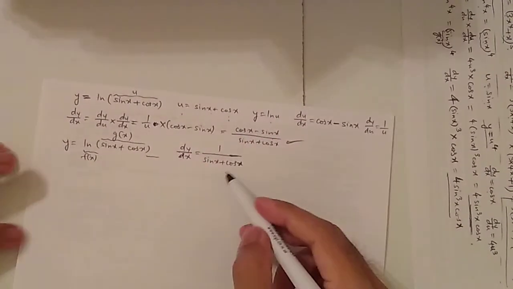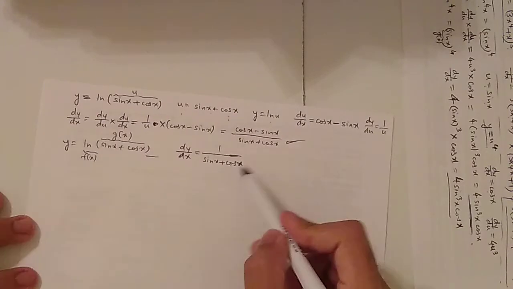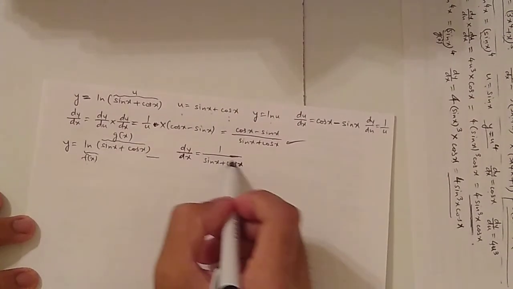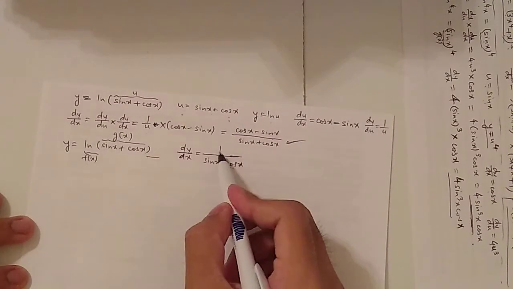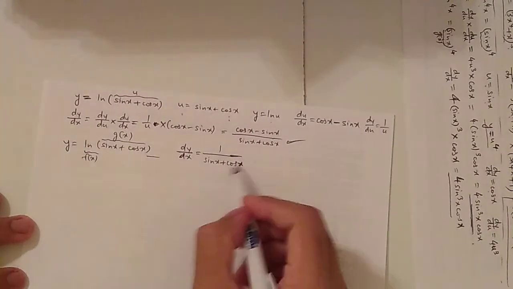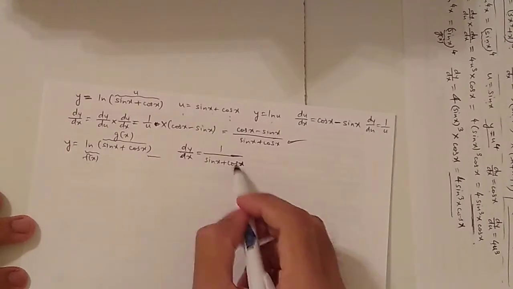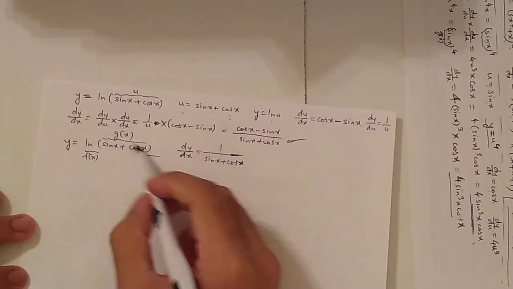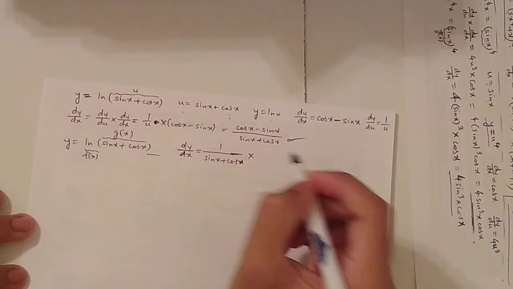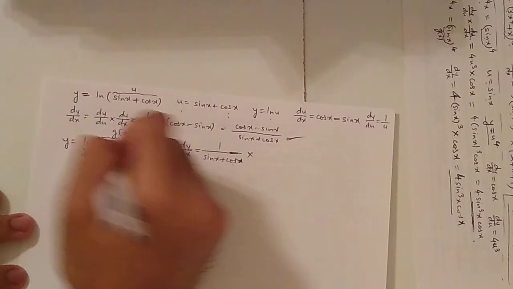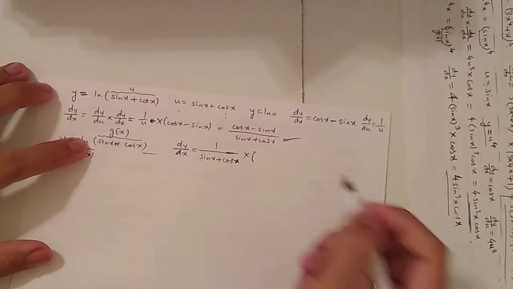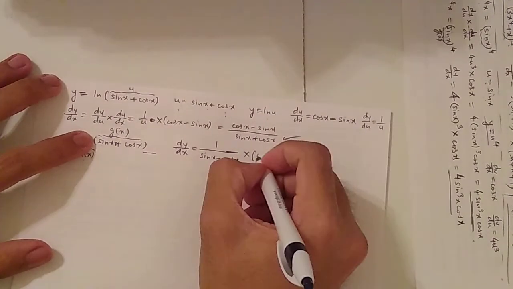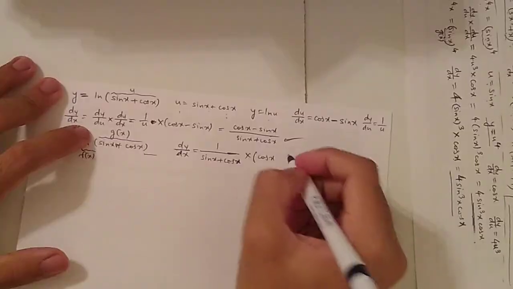Okay, so notice that the inner function, we did not make any changes over here. We just copied it down. The outer function ln got differentiated and you got 1 by the expression inside the logarithm. Now the next step is to multiply by the derivative of the inner function. The derivative of the inner function is going to be: sin x has derivative cos x, and cos x has derivative minus sin x.